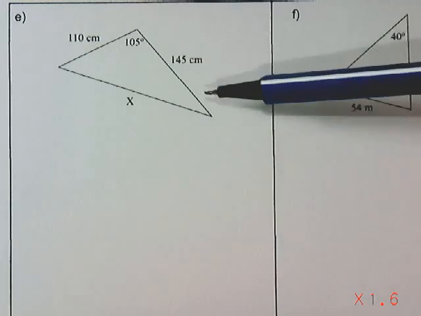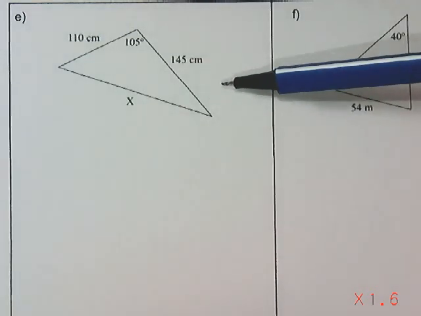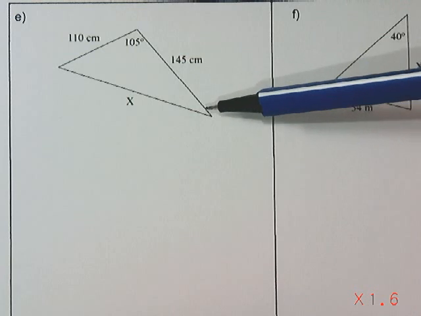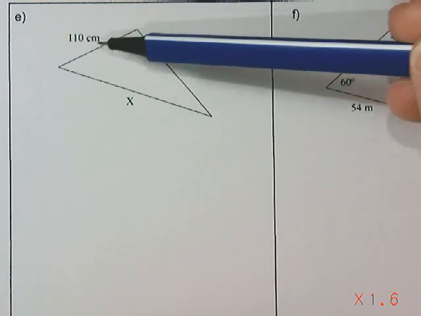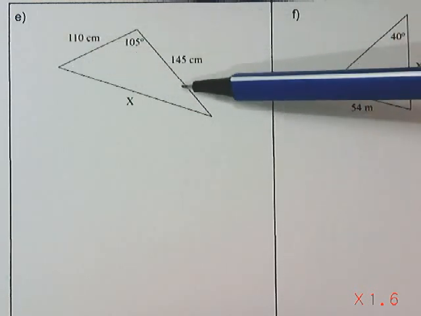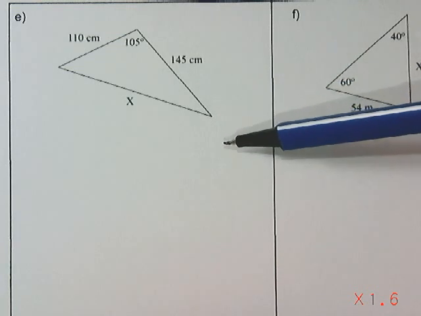Whenever I'm doing one of these questions and I'm trying to choose a method, the first question I ask myself is, is this a right angle triangle? And the answer is no. I don't have that square that shows that any of those angles is 90 degrees.